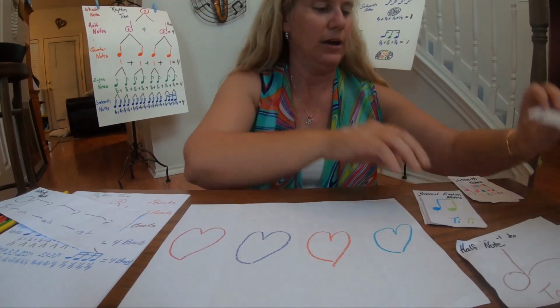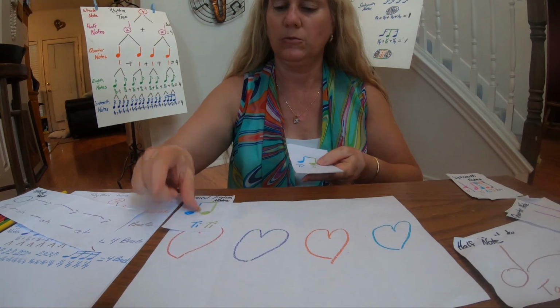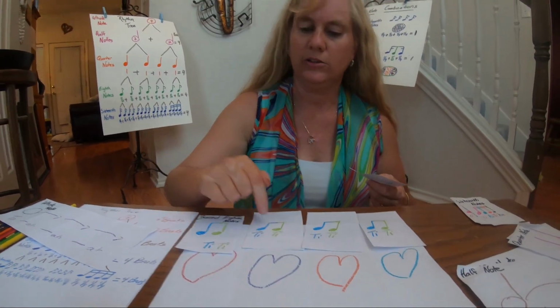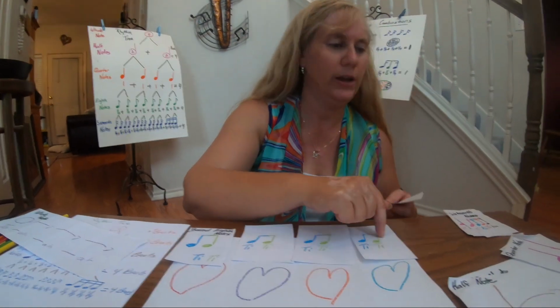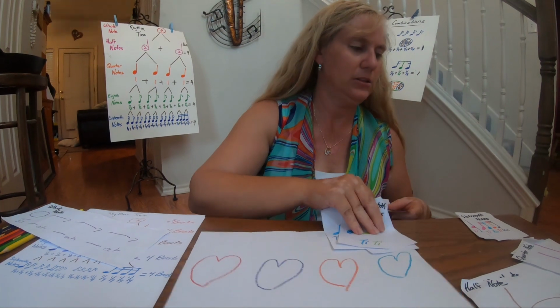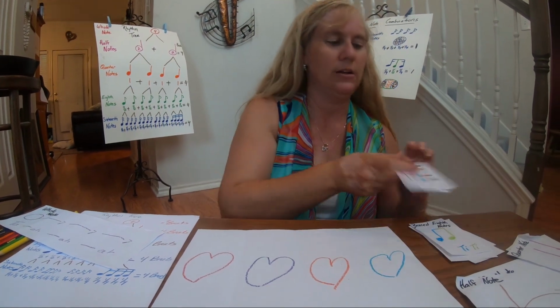All right, and our barred eighth notes would look like this: 1 and 2 and 3 and 4 and 1 and 2 and 3 and 4 and. Okay. And our 16th notes would sound like this.